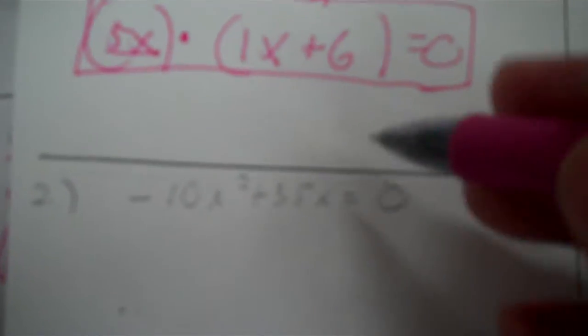Okay, negative 10x squared plus 35x. Okay, GCF. We do have a negative in front. You got x on both, okay? Now, again, I should set up my GCF box.